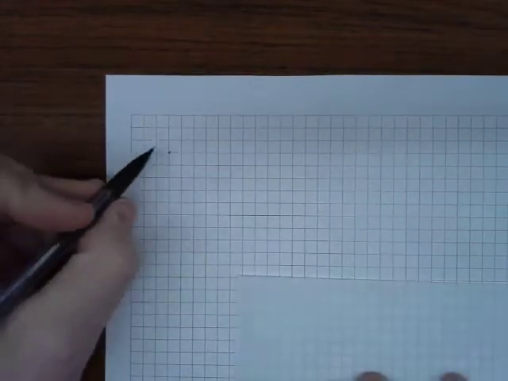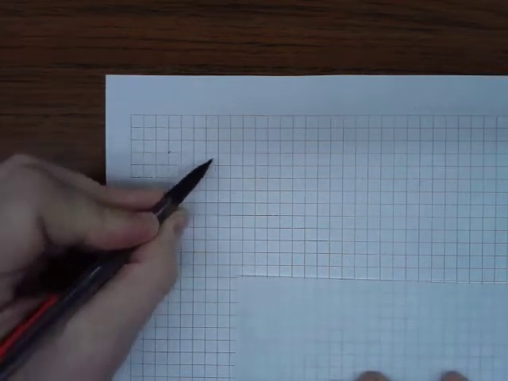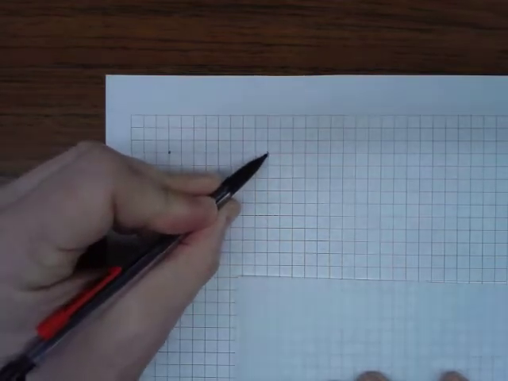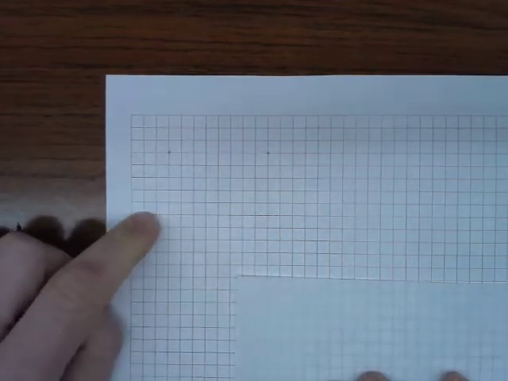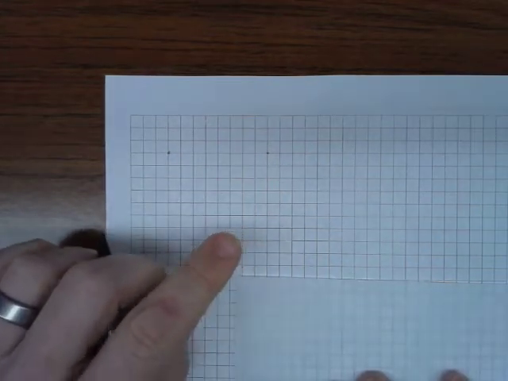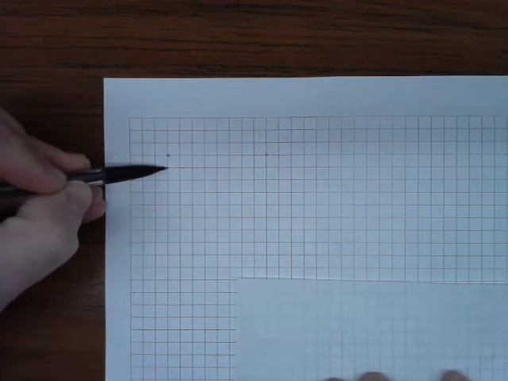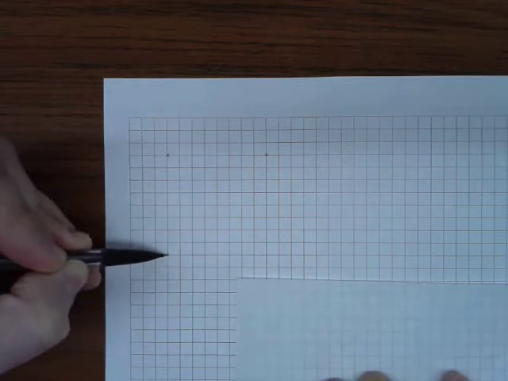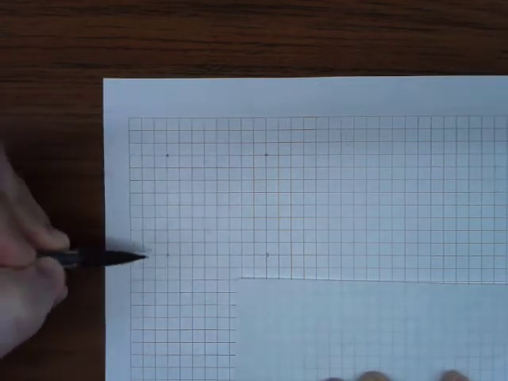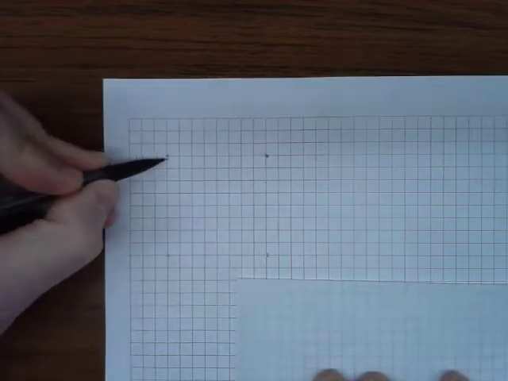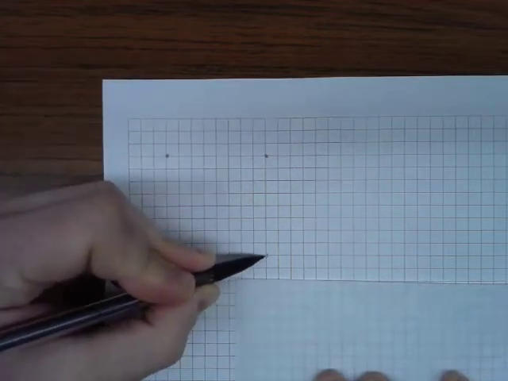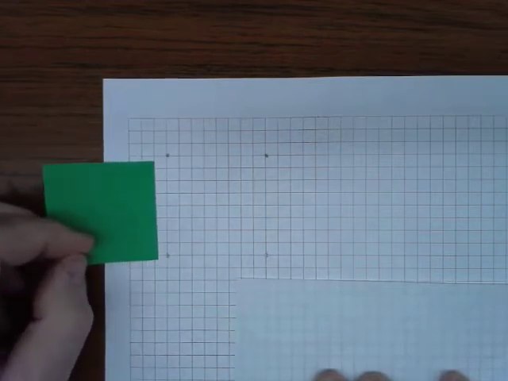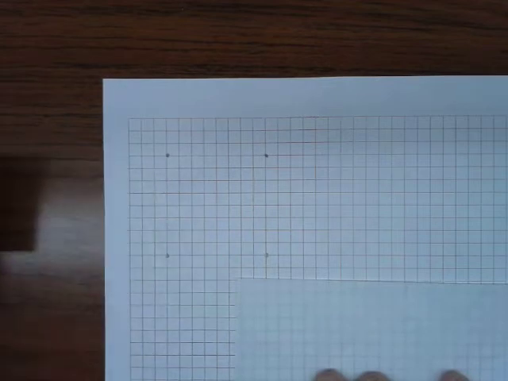Okay, and then if you step over 8 columns, 1, 2, 3, 4, 5, 6, 7, 8, that, at least on this piece of graph paper, is 2 inches. And then we'll step down 1, 2, 3, 4, 5, 6, 7, 8, and then over, making a square that is 2 inch by 2 inch. Same as our previous technique where we use the tag board.